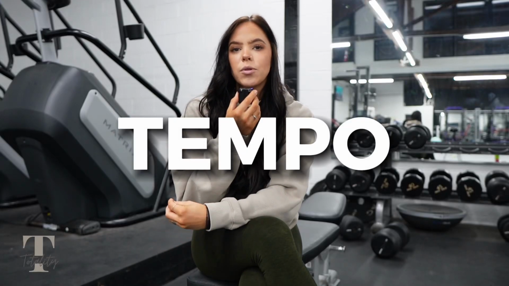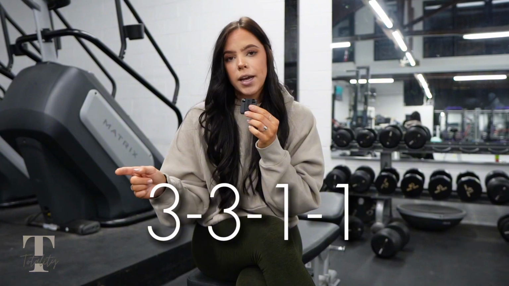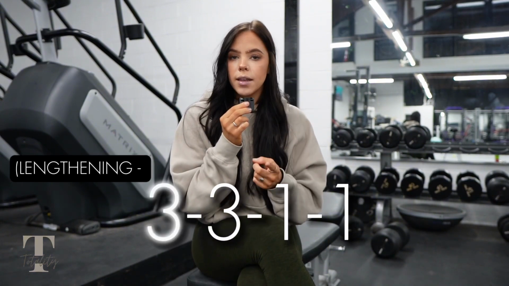Tempo is going to be one of the most important things when it comes to intention and execution with exercises. It really allows us to create that mind-muscle connection and understand what it feels like to have time under significant tension in the muscle. It's typically four numbers separated by hyphens. The first number is the lengthening of the muscle.